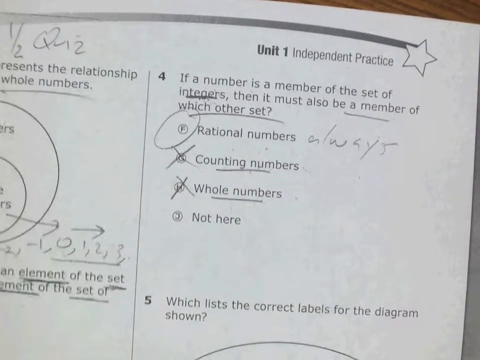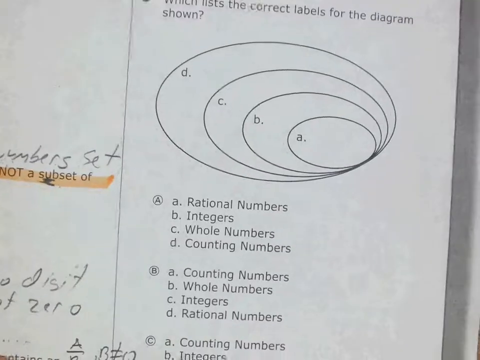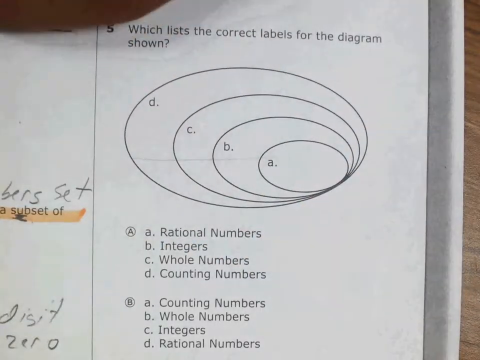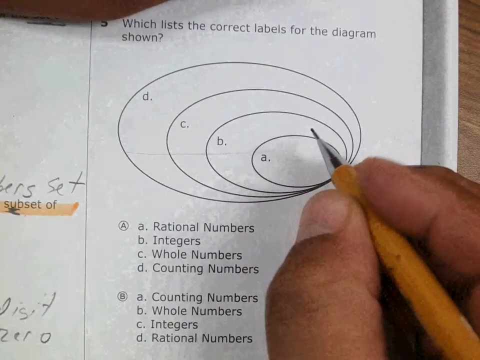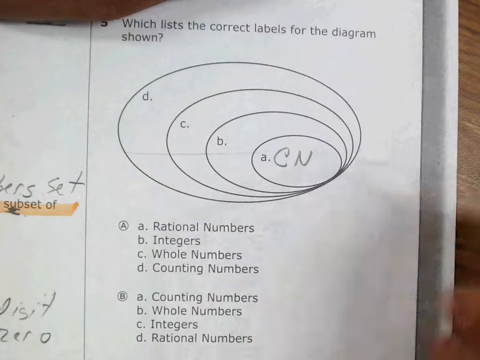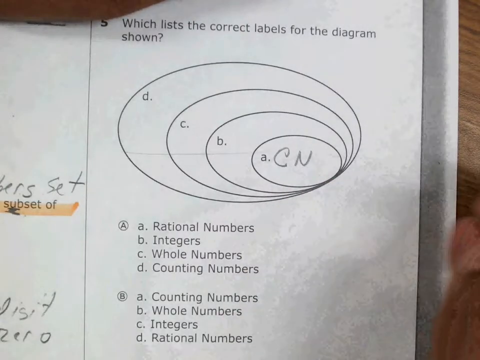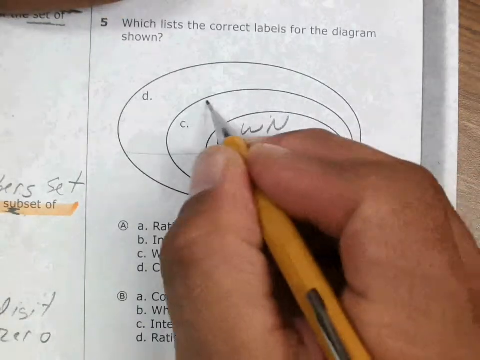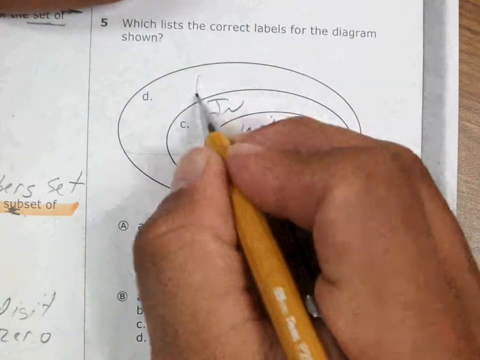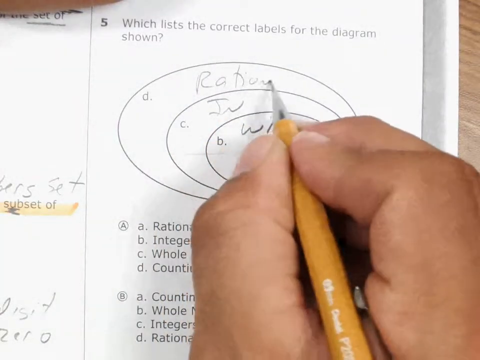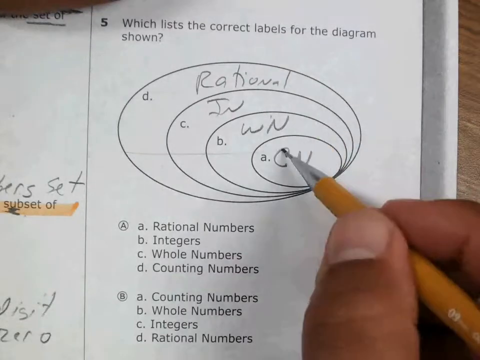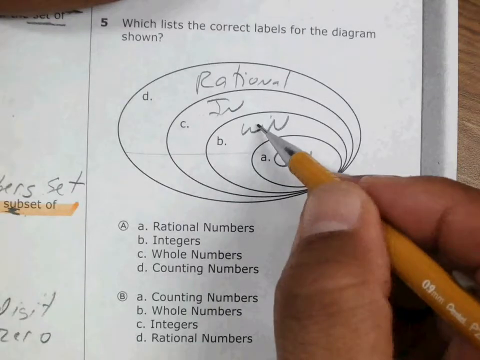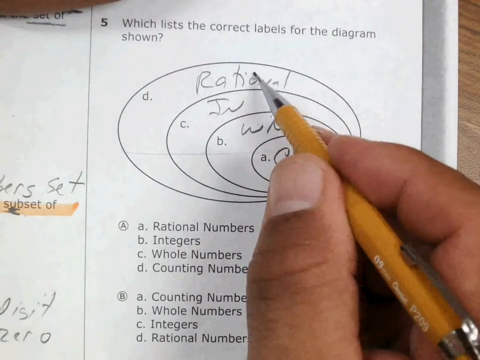That's it. And one more here, which is probably the easiest one. Your set of numbers, of course, the bigger circle, the bigger number system, there's more numbers. When you learned as a kid, you learned that this was your counting numbers. You learned that the next group was the whole numbers, and then the integers, and then the rational numbers. So this is how it should be: the small group counting numbers, because that's what you first learned, then the whole numbers, integers, and then rational numbers.